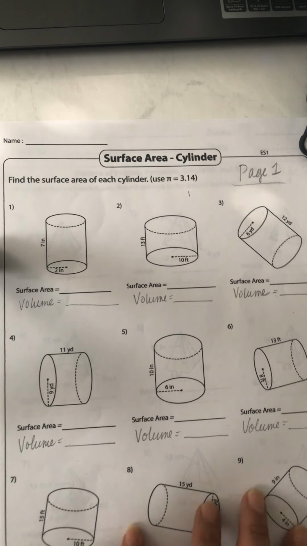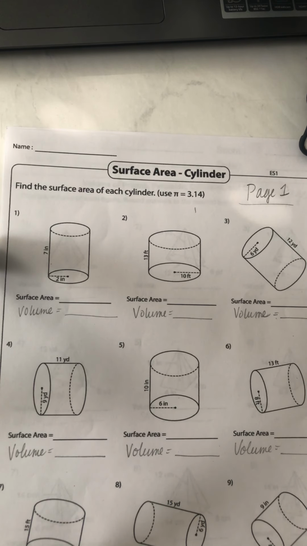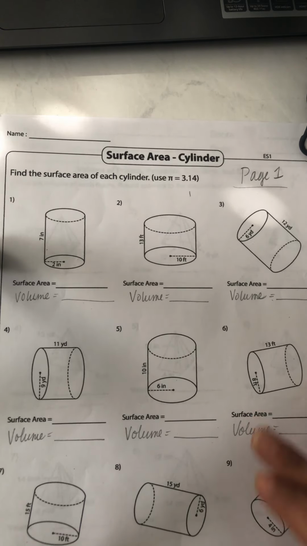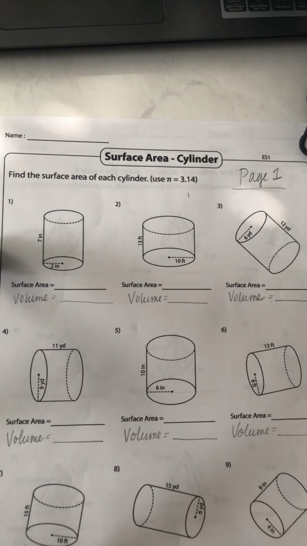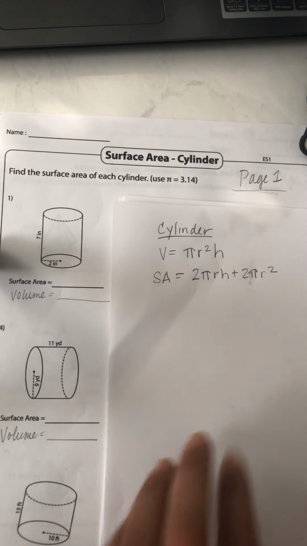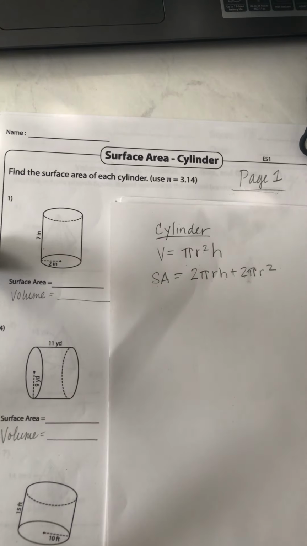Okay, Aubrey, so we are going to be working on three different three-dimensional shapes today. I'm going to break this up into three different videos. The first one we're going to be working on is surface area and volume of a cylinder. So make sure you have page 1 in front of you. And as we go through this, we're going to try and discover why these formulas actually work.